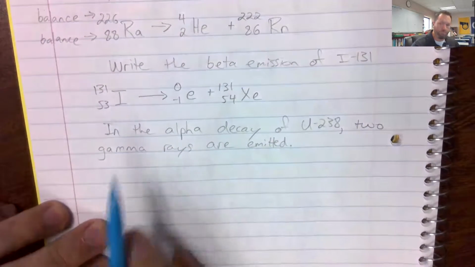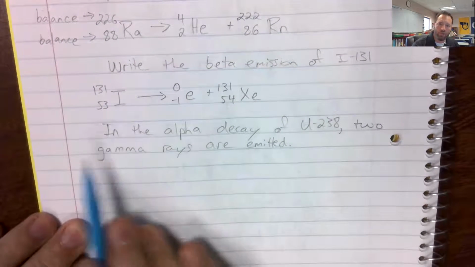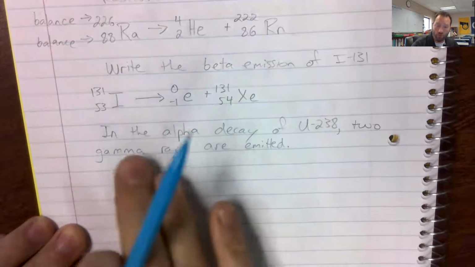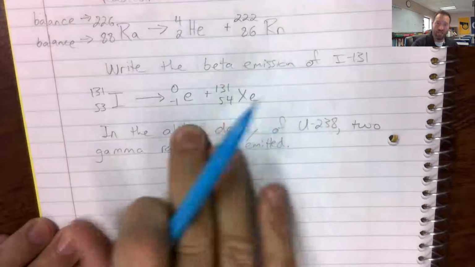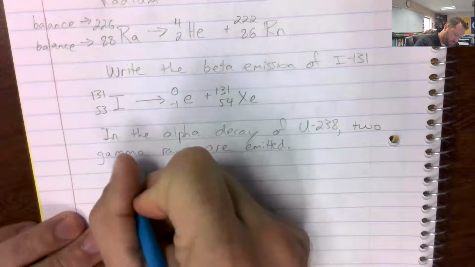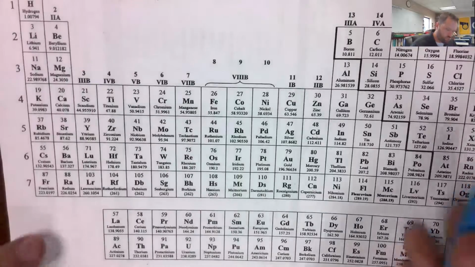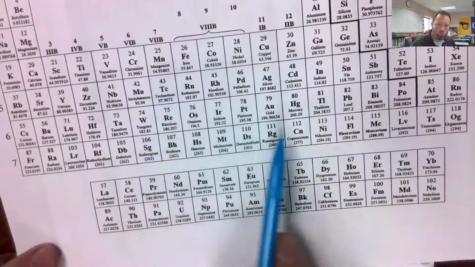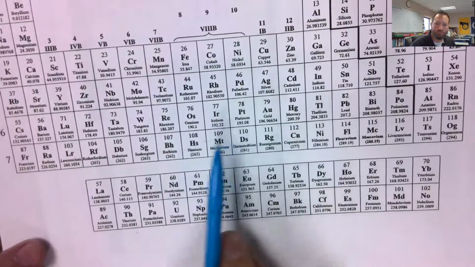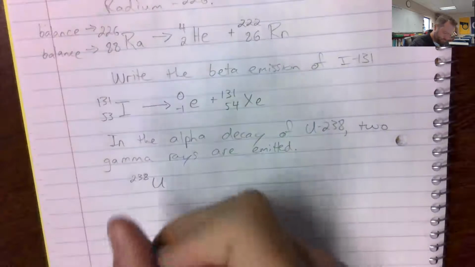So in the alpha decay of U-238, 2 gamma rays are emitted. So I mentioned we took a look at gamma rays. They're oftentimes with, or accompanying, another type of decay. So there's alpha decay. Let's start with that. So we've got U-238 up top, and we have to find U on the periodic table. There it is, number 92 down here.